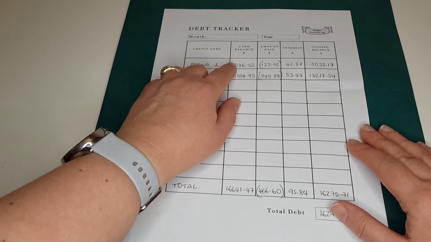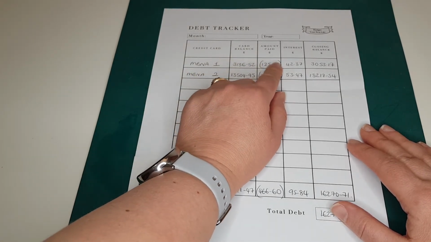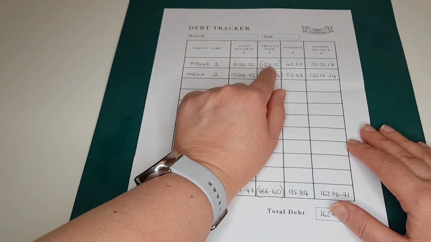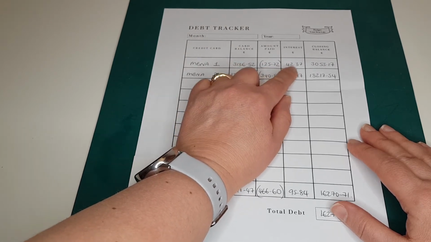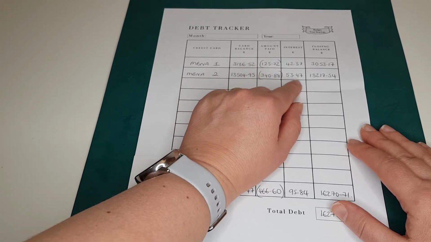And all you're doing really is tracking the information that's shown on the credit card statement. So you're showing what your opening balance was, how much you've paid off that month, and how much interest you're paying, because that gives you an idea as to how expensive that debt actually is.